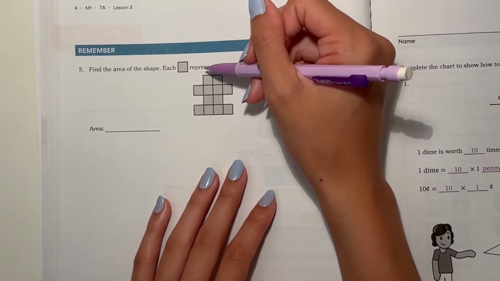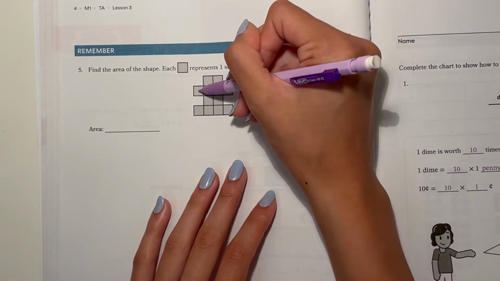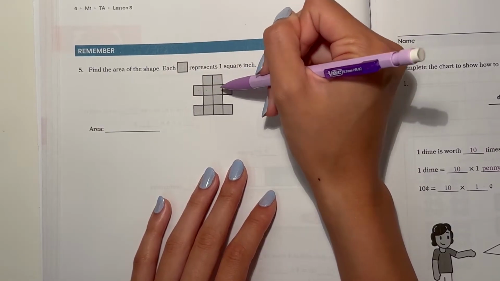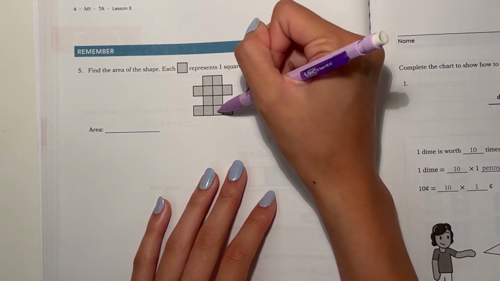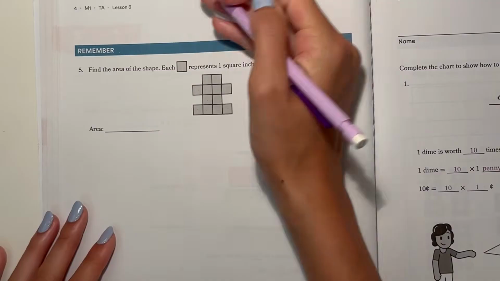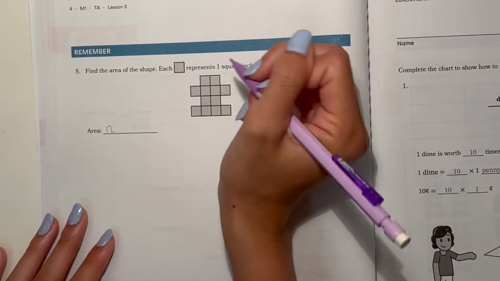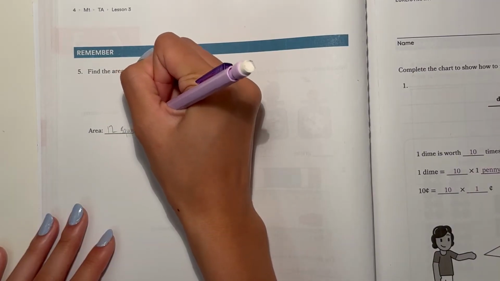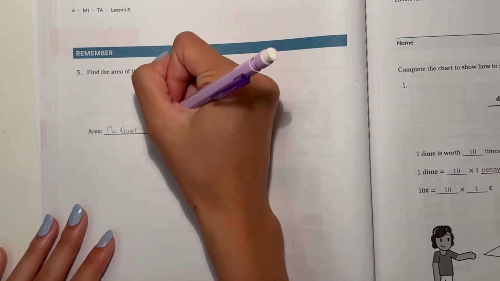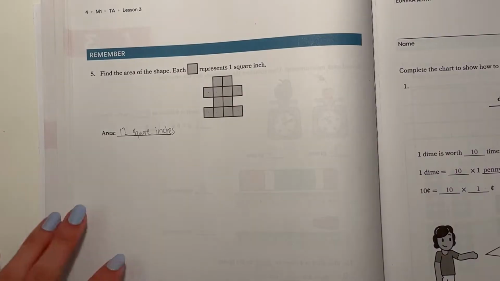So the area here, we have to count 1, 2, 3, 4, 5, 6, 7, 8, 9, 10, 11, 12. So our area is 12 square inches.